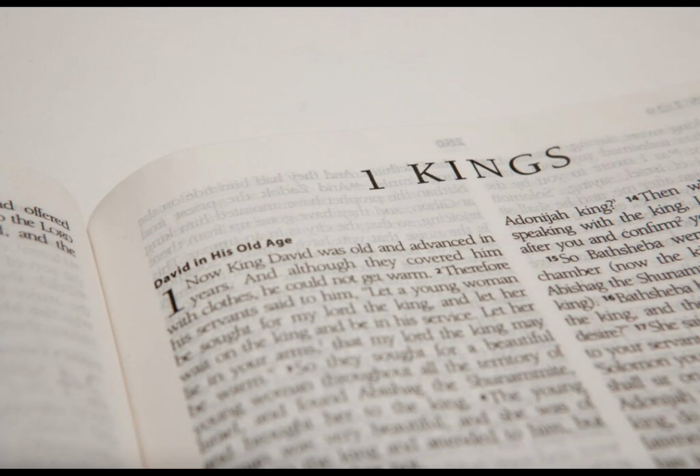Chapter 6. In the 480th year after the Israelites came out of the land of Egypt, in the 4th year of Solomon's reign over Israel, in the month of Ziv, which is the 2nd month, he began to build the house of the Lord. The house that King Solomon built for the Lord was 60 cubits long, 20 cubits wide, and 30 cubits high.